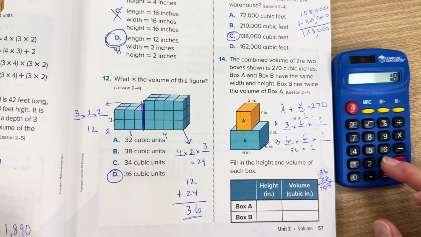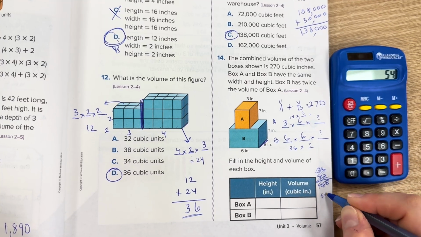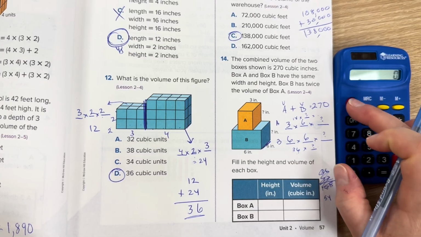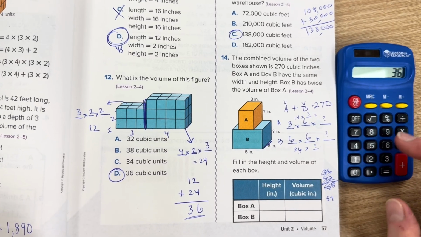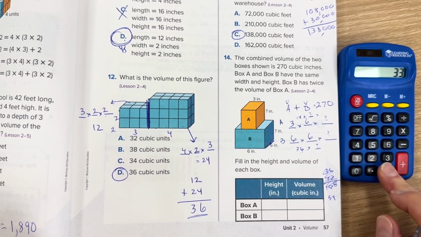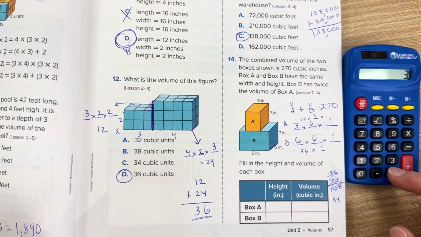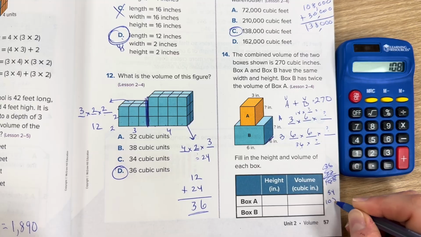So you could try 3 if the height was 3. 18 times 3 is 54. 36 times 3, oh no, I've got to clear it again. 36 times 3 equals 108.